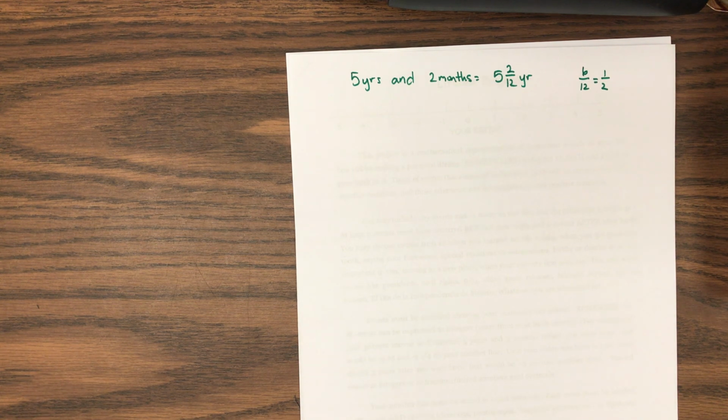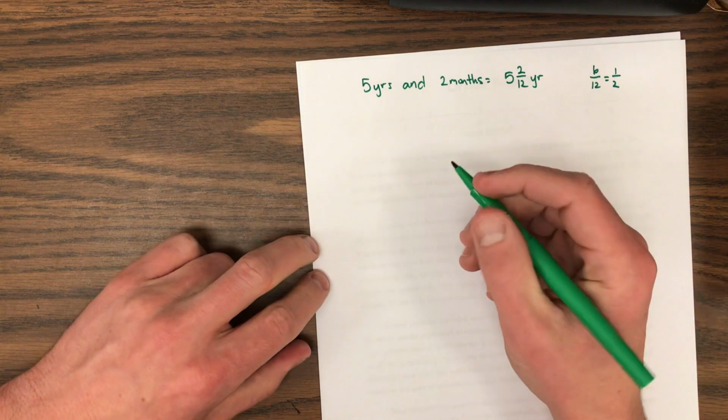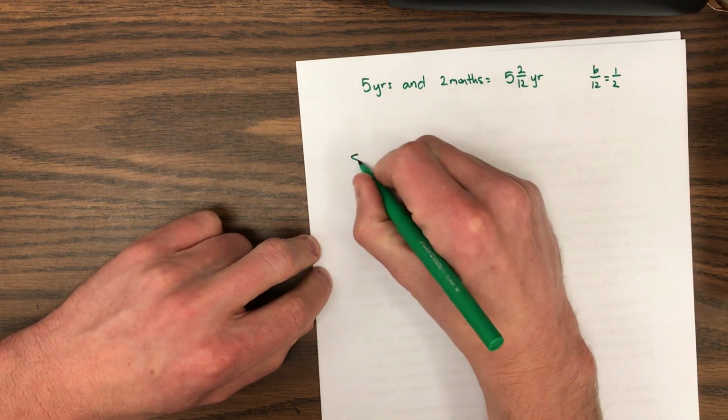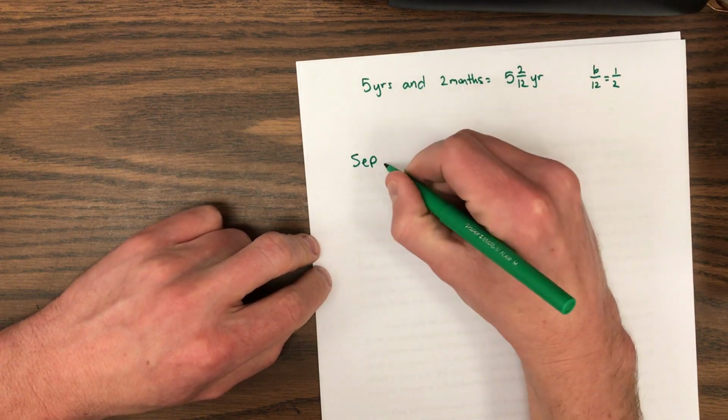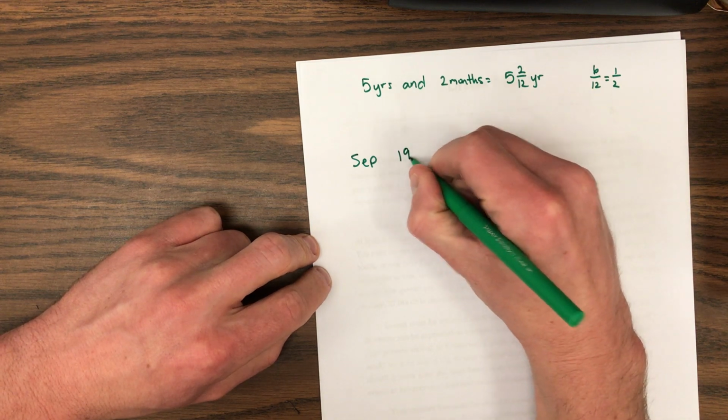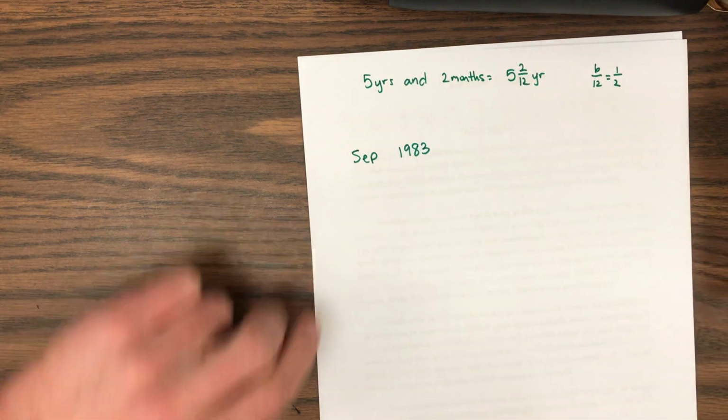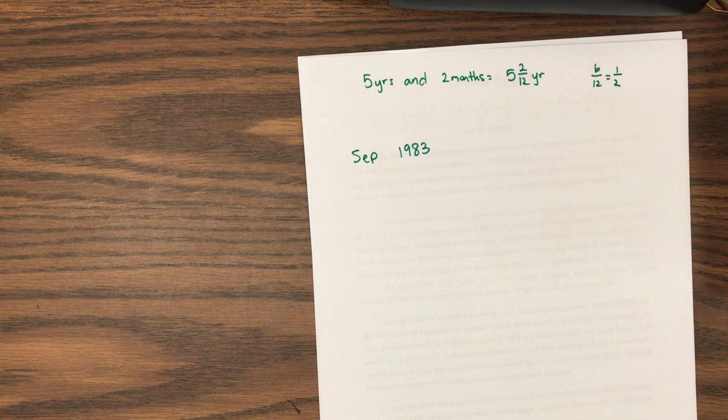So let's use my birth month and year as an example. So I was born in September 1983. For this entire project, everything is just month and years. We don't need to worry about the days. I was born September 6th, 1983, but we don't need to worry about the 6th.